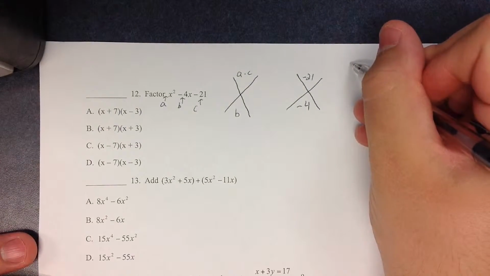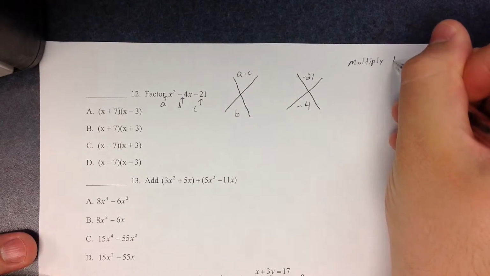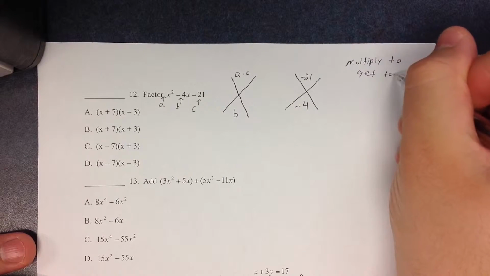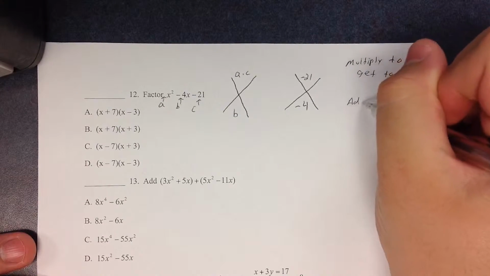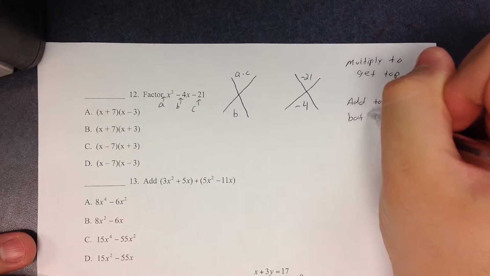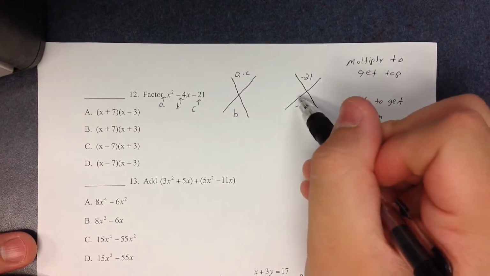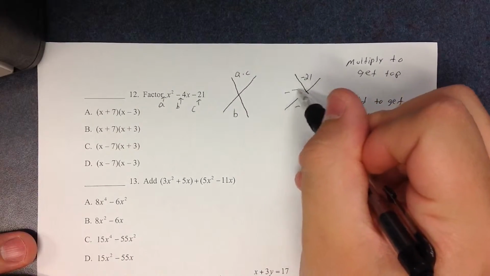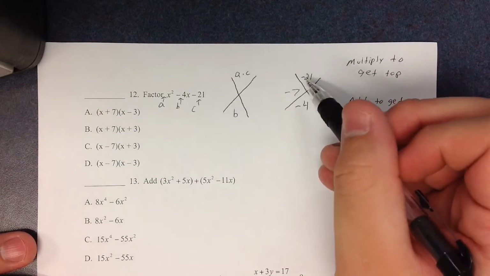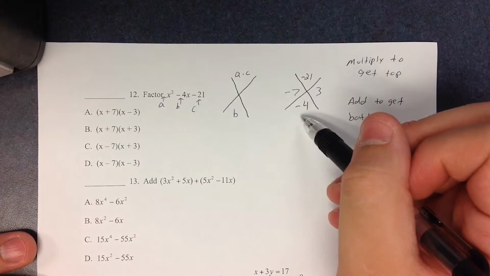Now I need to find two numbers that multiply to get the top, but they also add to get the bottom. So if you think about it, the two numbers you should come up with are negative 7 and 3, because negative 7 times 3 is negative 21, and negative 7 plus 3 is negative 4.